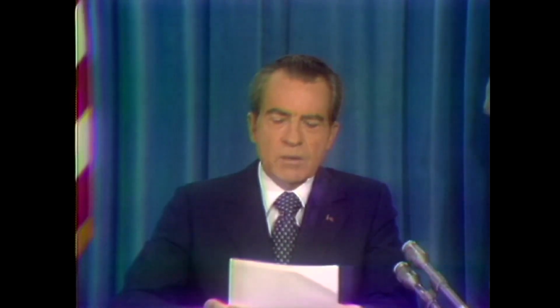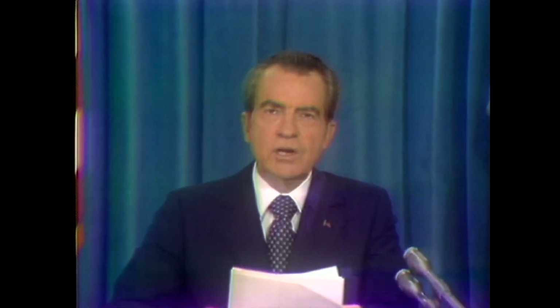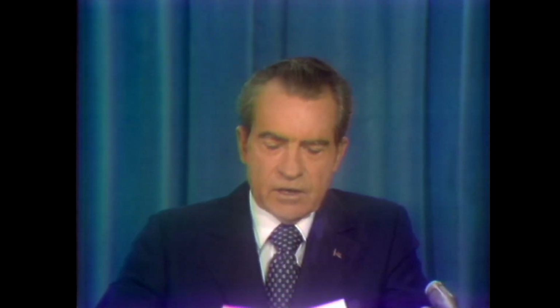The agreement will be formally signed by the parties participating in the Paris Conference on Vietnam on January 27, 1973, at the International Conference Center in Paris. The ceasefire will take effect at 2400 Greenwich Mean Time, January 27, 1973. The United States and the Democratic Republic of Vietnam express the hope that this agreement will ensure stable peace in Vietnam and contribute to the preservation of lasting peace in Indochina and Southeast Asia. That concludes the formal statement.